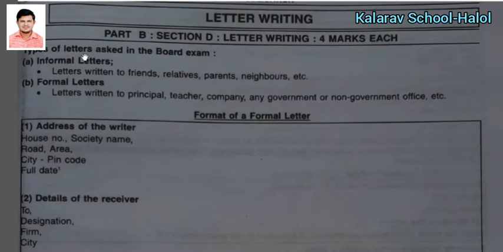If we talk about letter writing, there are two types of letter. One is an informal letter and the other is a formal letter. What is the meaning of an informal letter? Informal letters are letters written to friends, relatives, parents, neighbors, etc. Whatever letter you write to your friends, relatives, parents or neighbors is considered an informal letter.